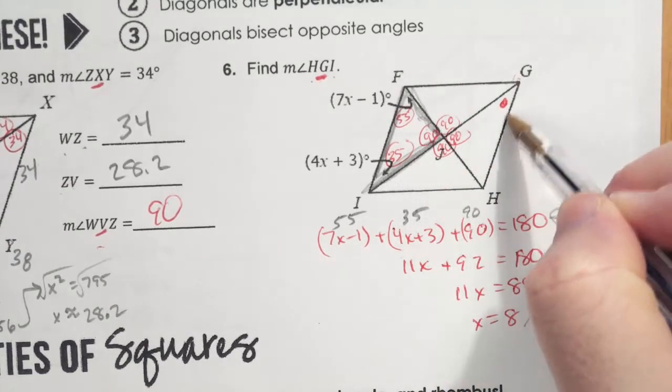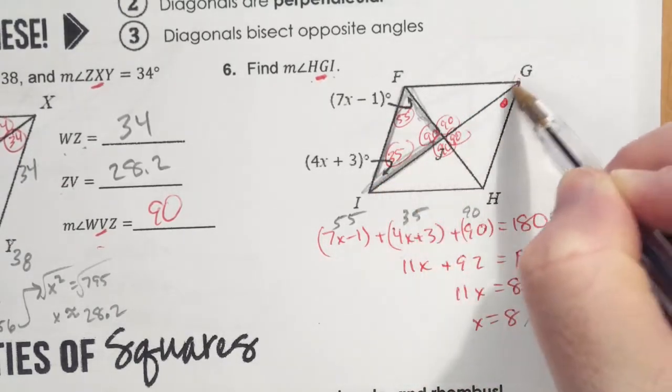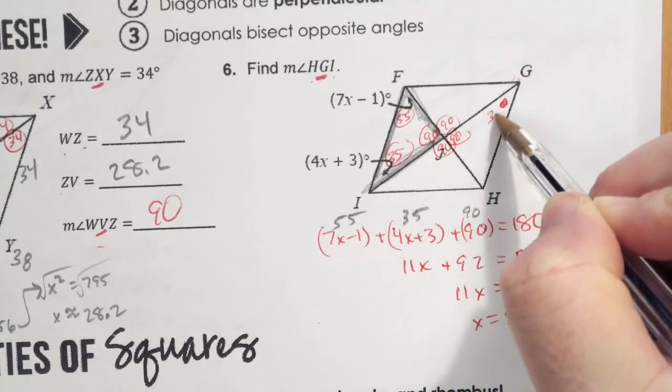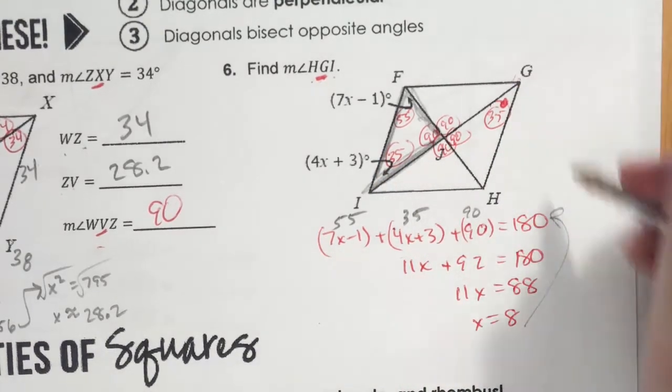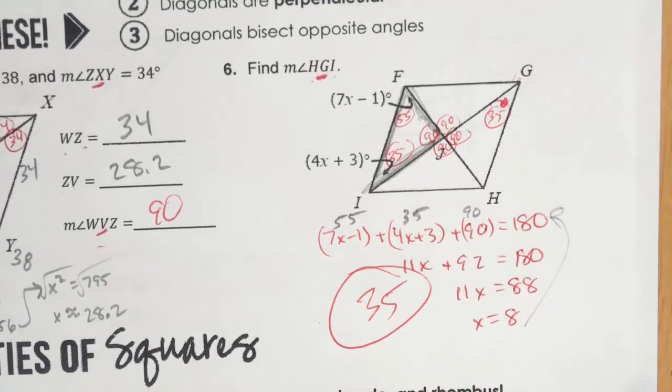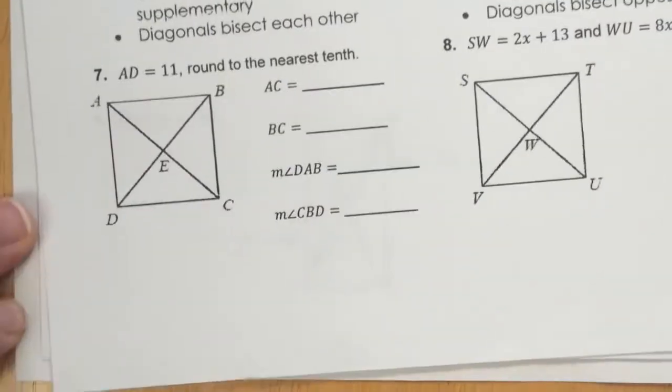Okay, so I know I can do a Z thing. Oh, look at that. There it is. It's 35. So that's 35. So 35 was our answer. All right. Okay, last 2 problems.